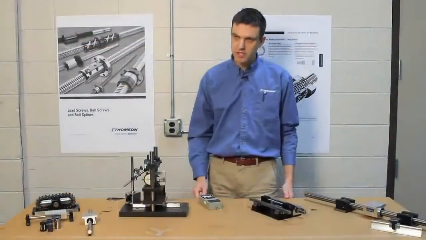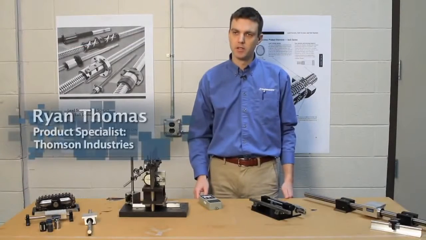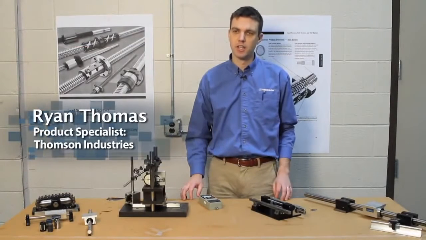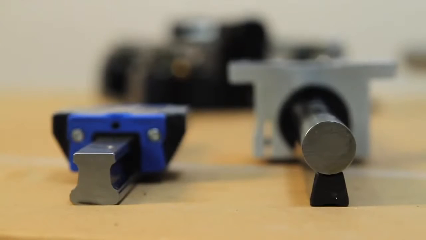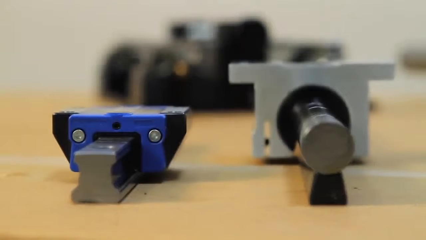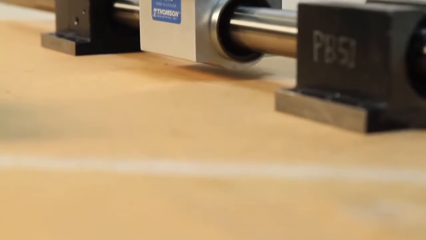Today I'm going to be showing some of the differences between round and square rail, some of the disadvantages and advantages to each product line, and when you would choose one or use it for your specific design. First, you want to figure out what your design application limits are.